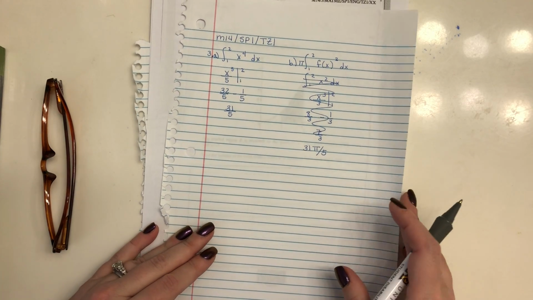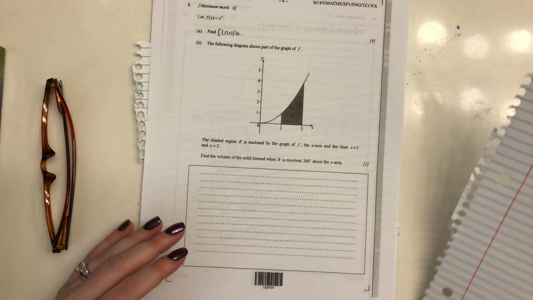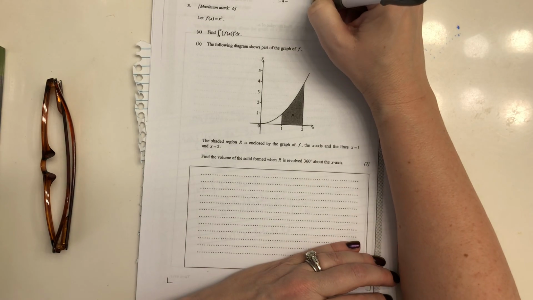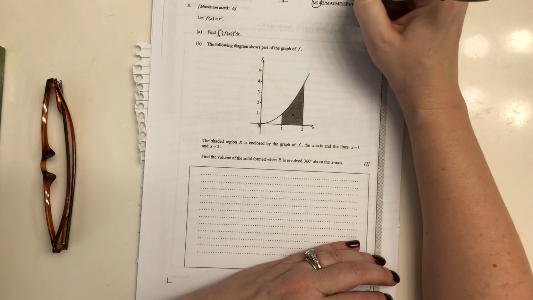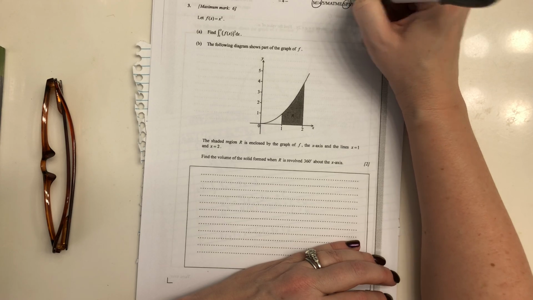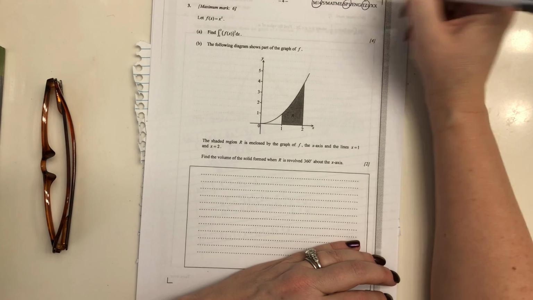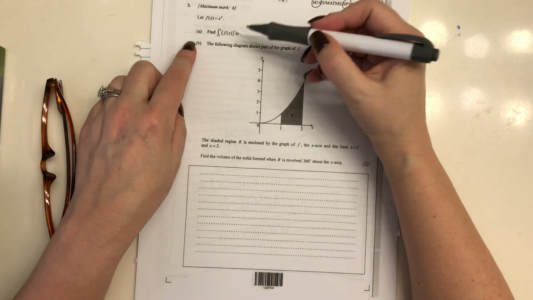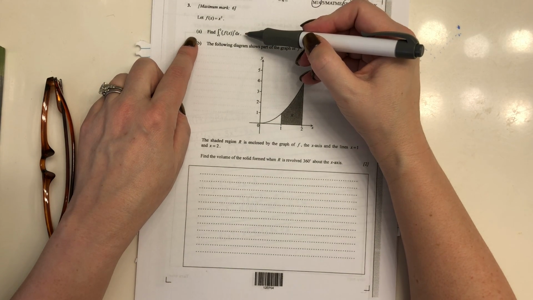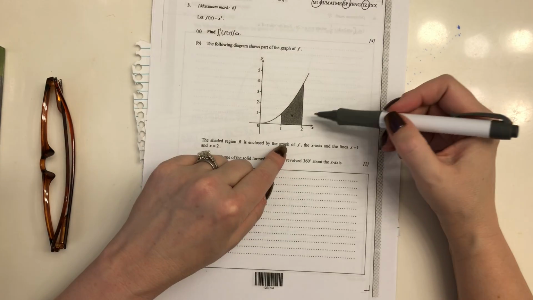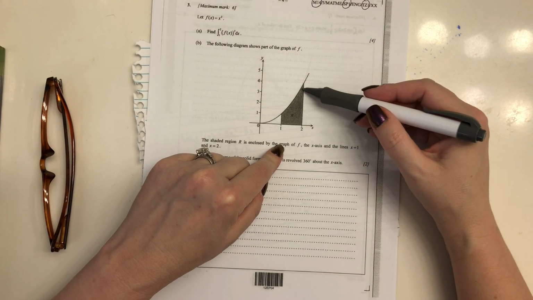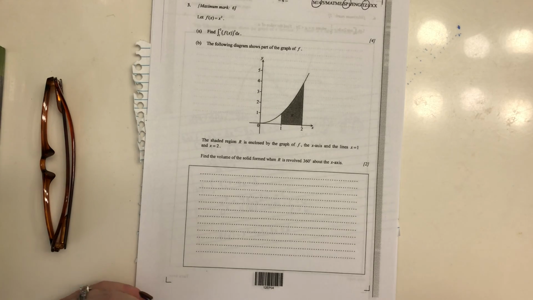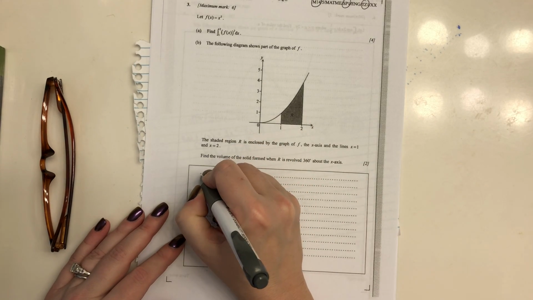I'm sorry these aren't quite in order, but let's start by taking a look at May 2014 SP1 time zone 1. In this problem, first of all, it asks you to find the value of the function that's up here. Then it's going to ask you to take that function and turn it into a rotating solid. So let's start with part A.